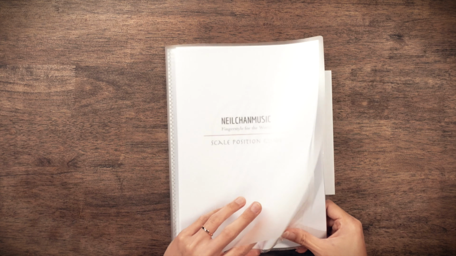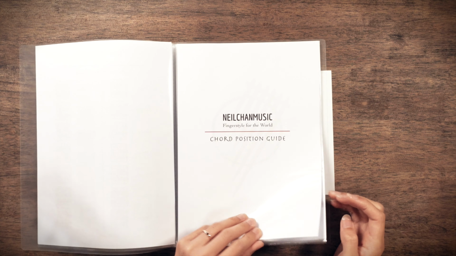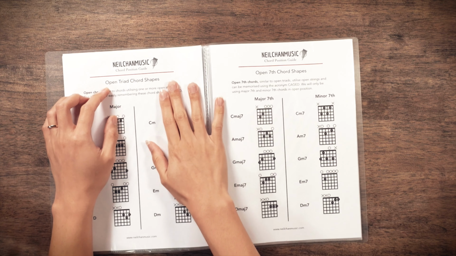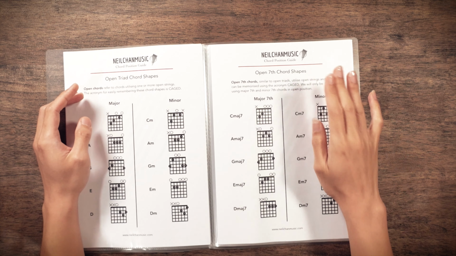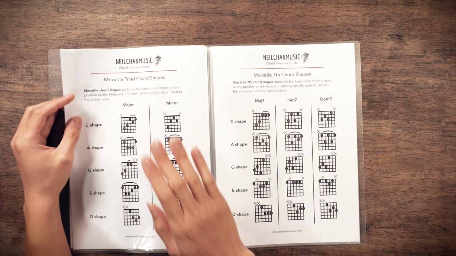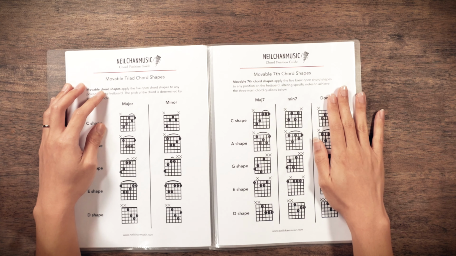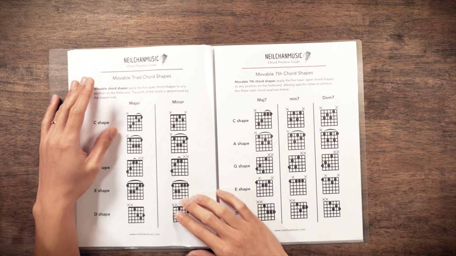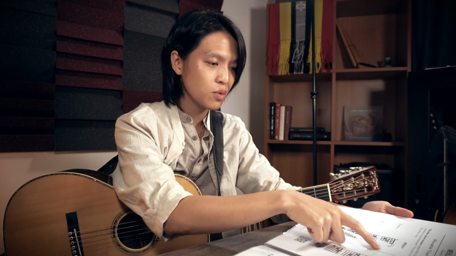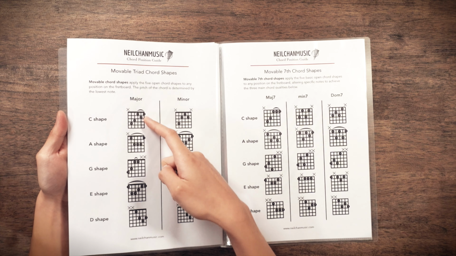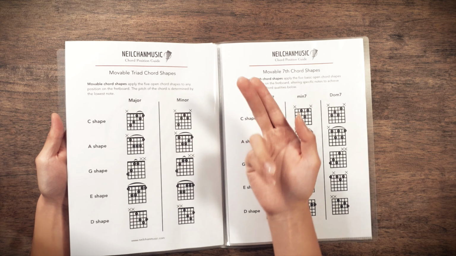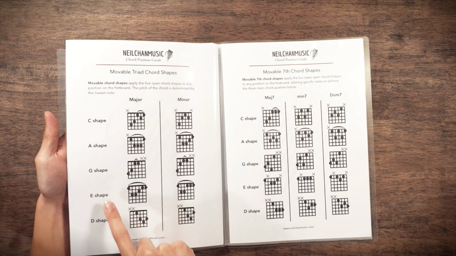But here we've got the chord position guide, and you can see I've listed all the open triad chord shapes, open chord 7th chord shapes. You've got the movable triads and the movable 7th chord shapes. So, for example, what I described earlier, we've got the C shape here, and this is in the bar format, so you can move this on any fret, and same for the A, G, E, D shape.